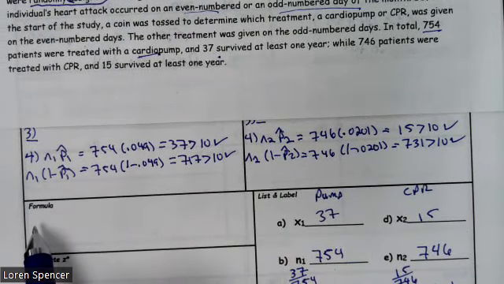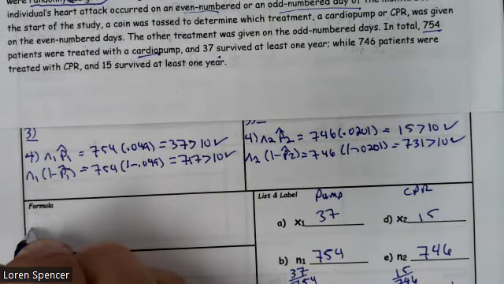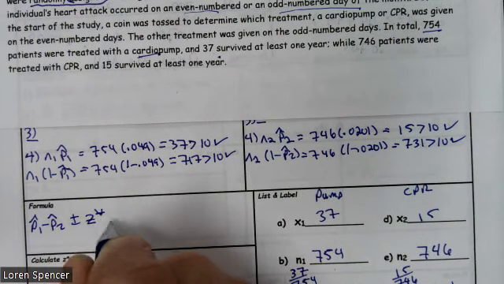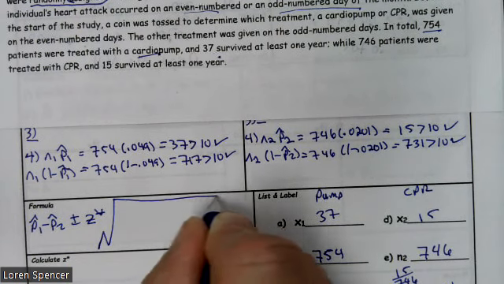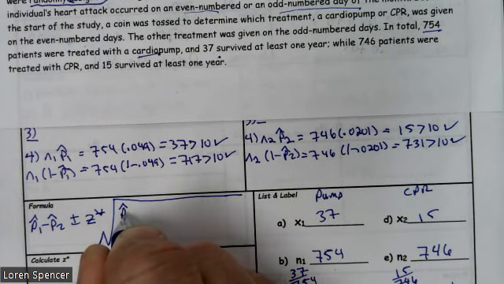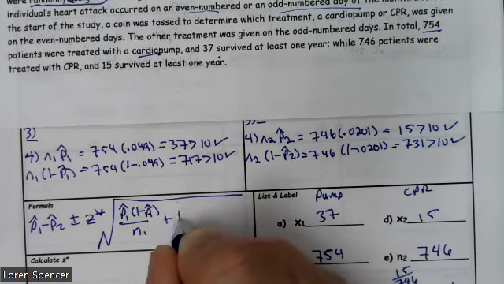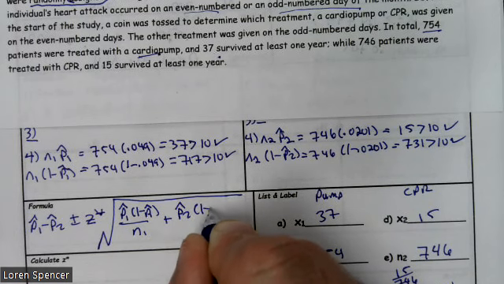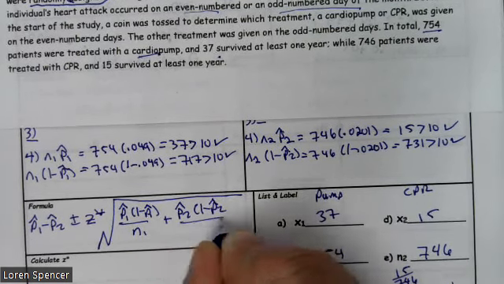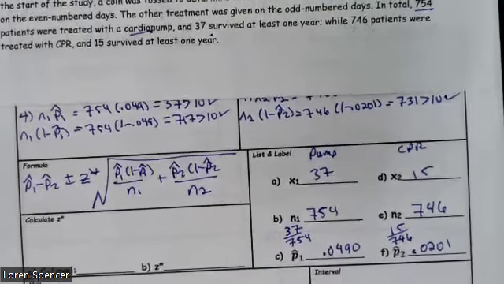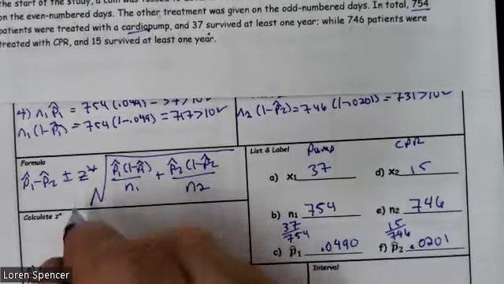Now we need to write down our formula. Our formula is going to be p hat 1 minus p hat 2 plus or minus z star times the square root of p hat 1 times 1 minus p hat 1 over n1 plus p hat 2 times 1 minus p hat 2 over n2.